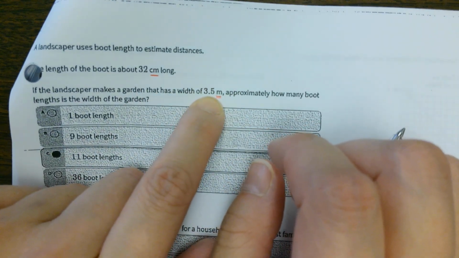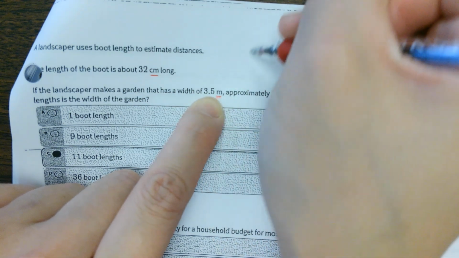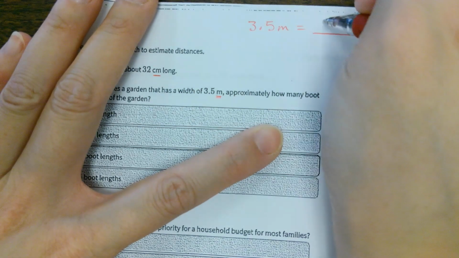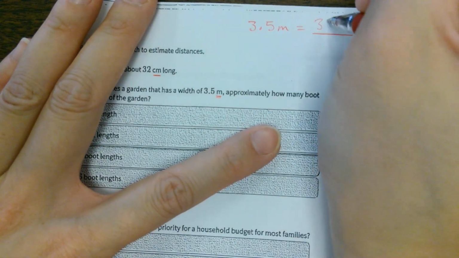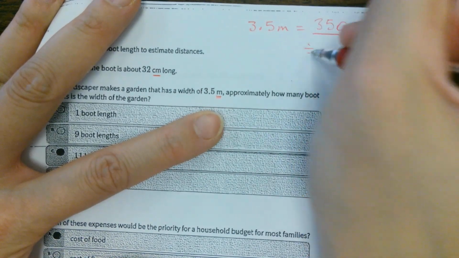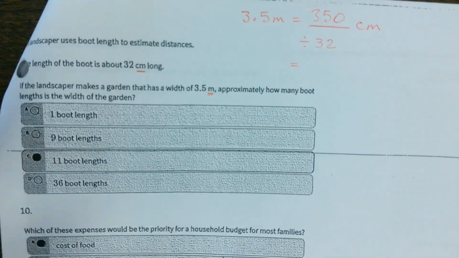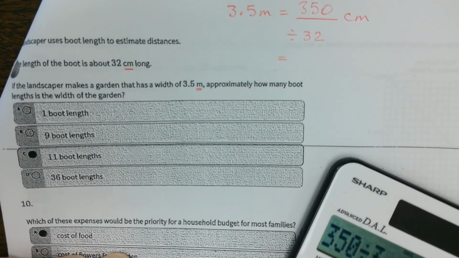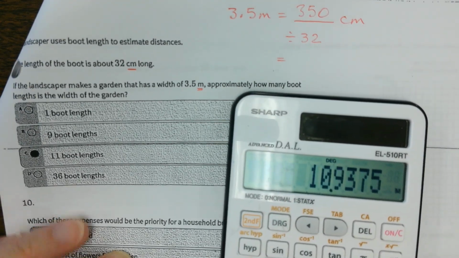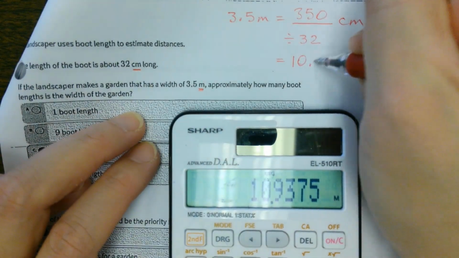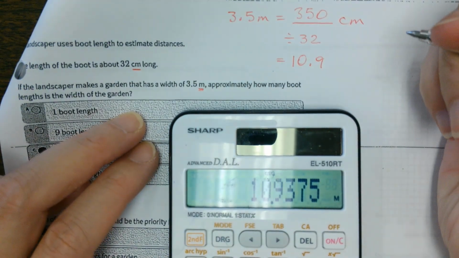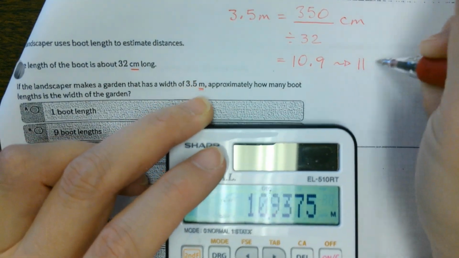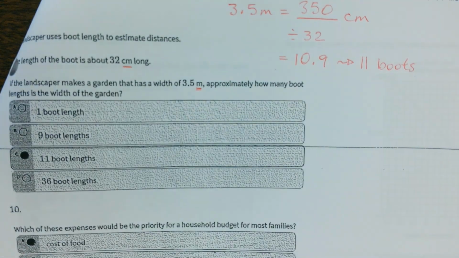So we need to convert it. 3.5 meters is how many centimeters? 350. So you do 350 divided by 32, and you get that. Since you're using a boot where you cannot cut it, you don't want the last one to cut off the top part. So when you round it, it's going to be 11 boots. So there you go.